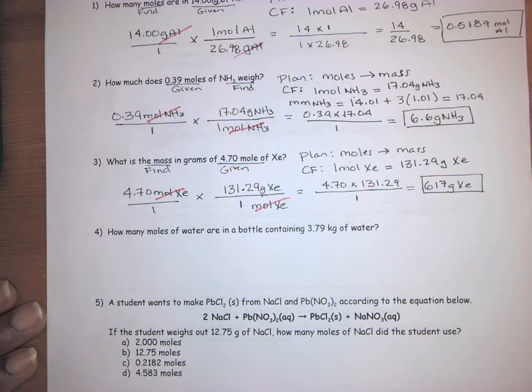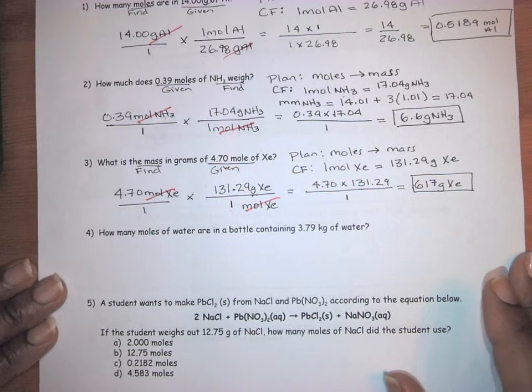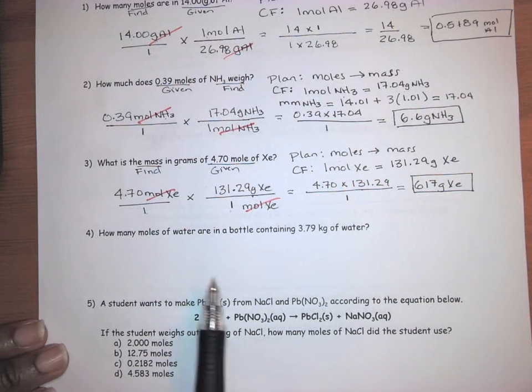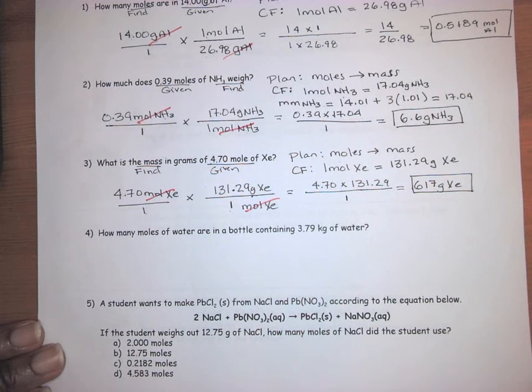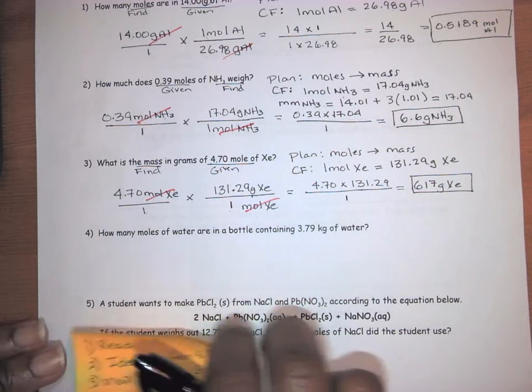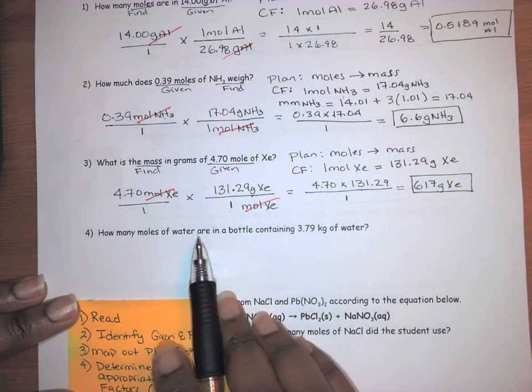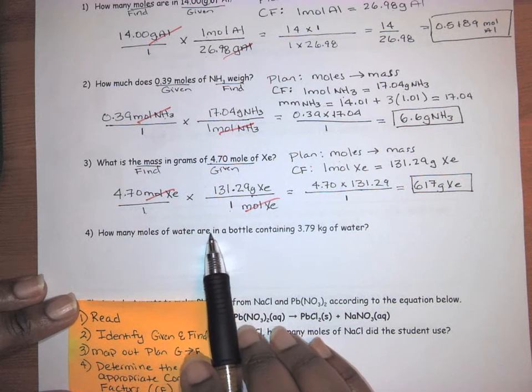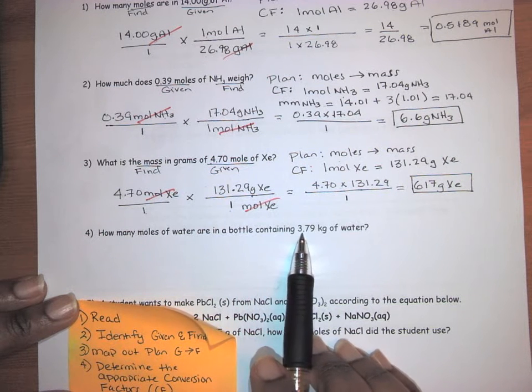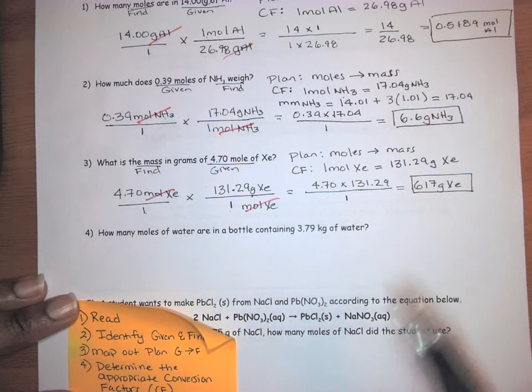Hi, and welcome back to Unit 6, Day 3, one-step mole to mass or mass to mole conversions. So we're now on example 4. Let's go ahead and get started. We'll start by reading the problem. How many moles of water are in a bottle containing 3.79 kilograms of water?